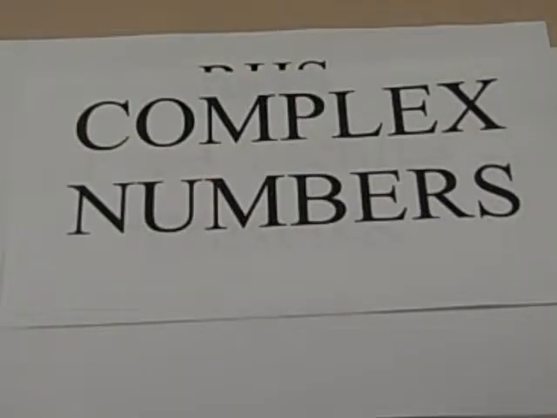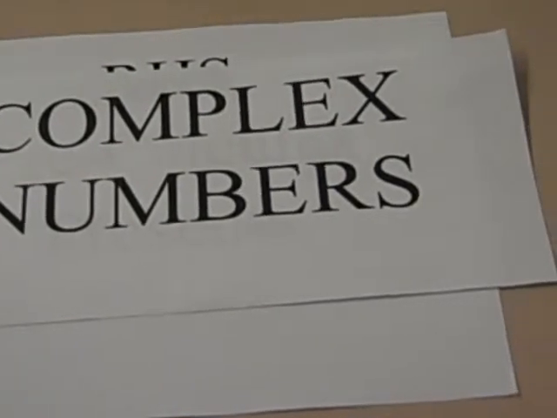Now your fantasies become reality and your reality is fantasy. Have you ever tried to solve a problem and had a negative number under the radical? Do you not know what to do because you know you can't take the square root of a negative number? Well, there is a solution.